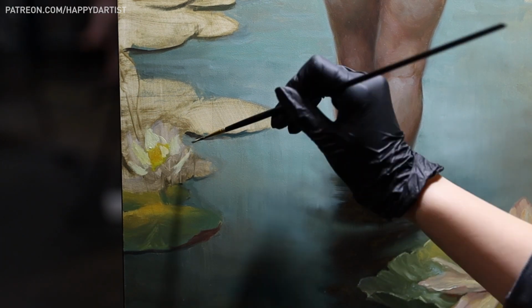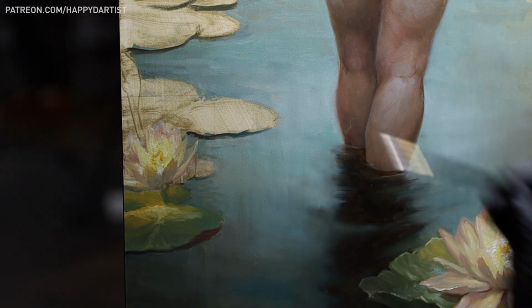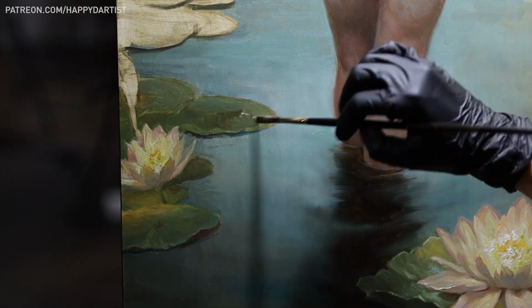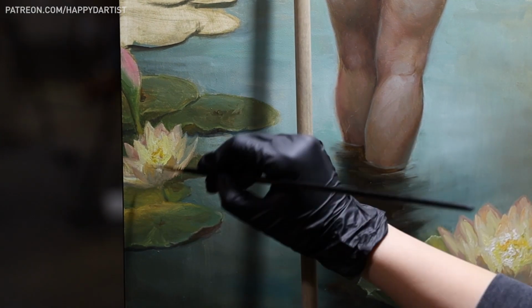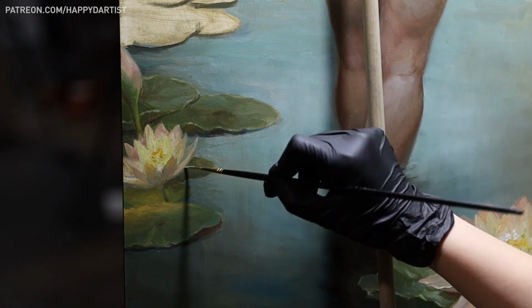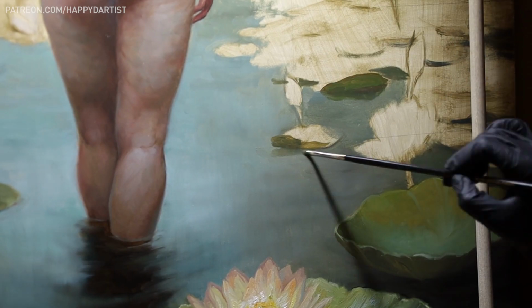In terms of finished pieces, this currently ranks as my largest finished oil painting ever at 2 feet by 3 feet. I do have some bigger pieces that are still a work in progress, so be on the lookout for a few more largest painting ever videos from me in the near future.